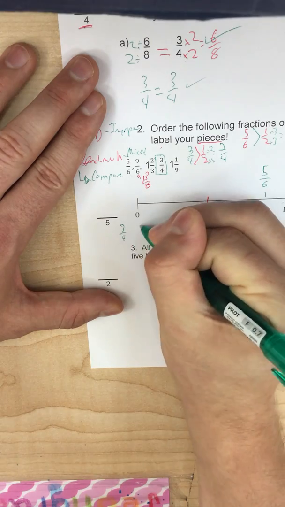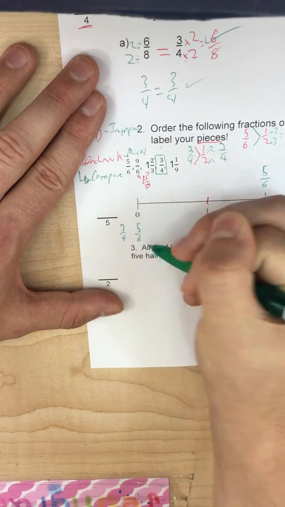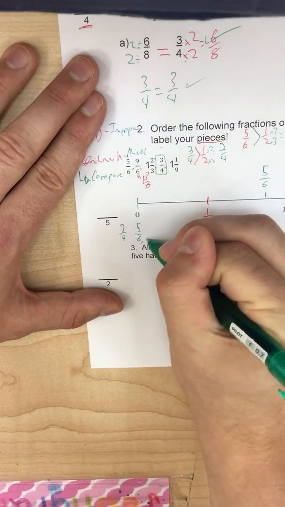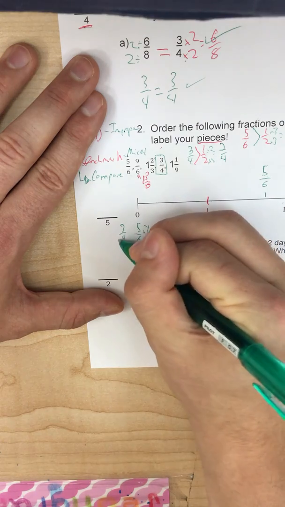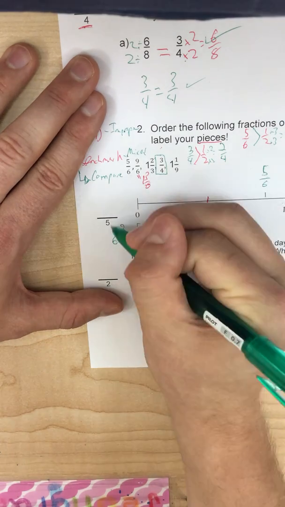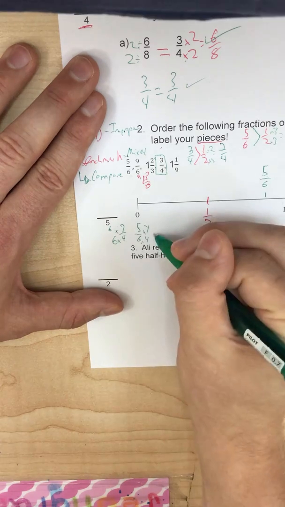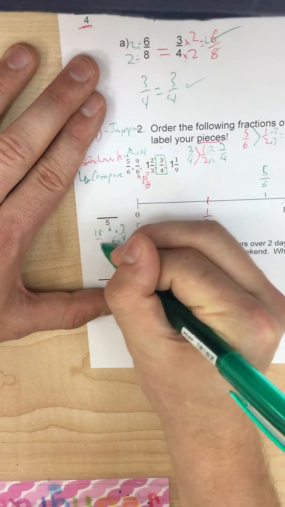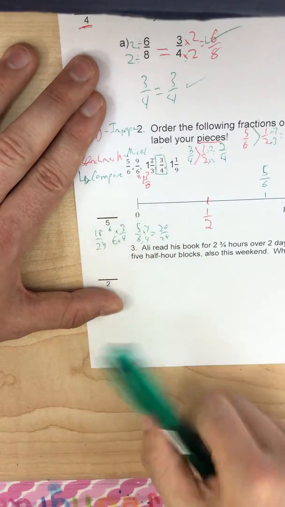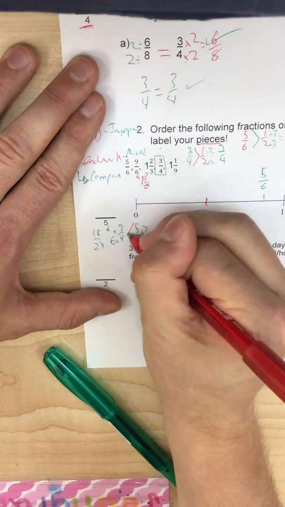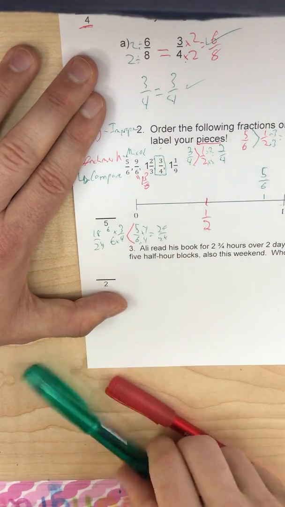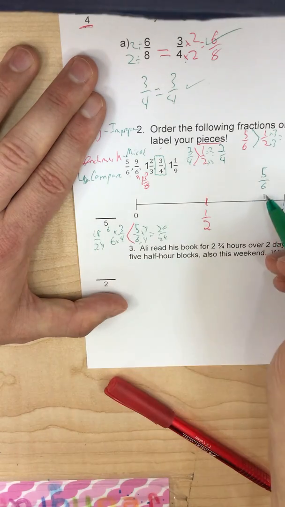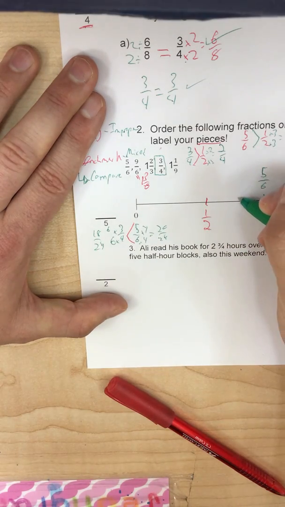3 out of 4, 5 over 6. Okay? If you find a common denominator, and this is an easy way to find a common denominator, times it by itself. Right? This is going to equal 20 over 24 and 18 over 24. Right? 20 over 24 is greater, which means 3 out of 4 is less than 5 over 6, but greater than 1/2. 3 out of 4 should fall right here.